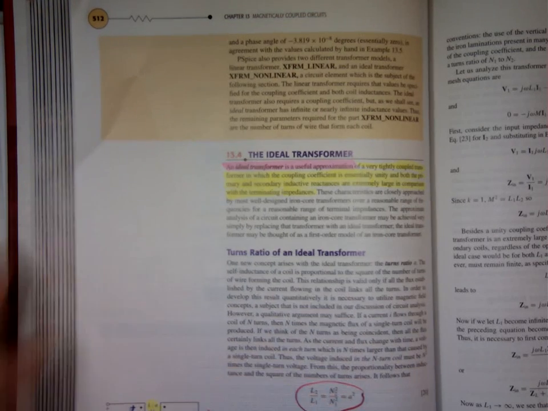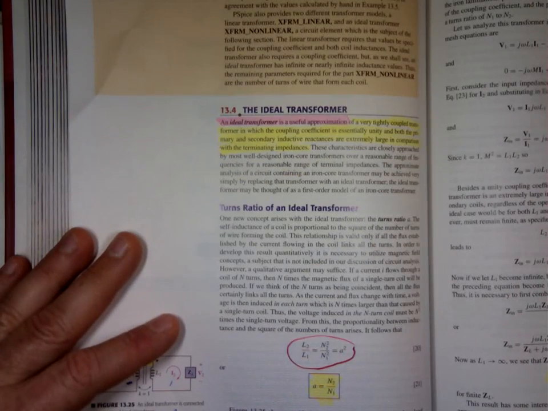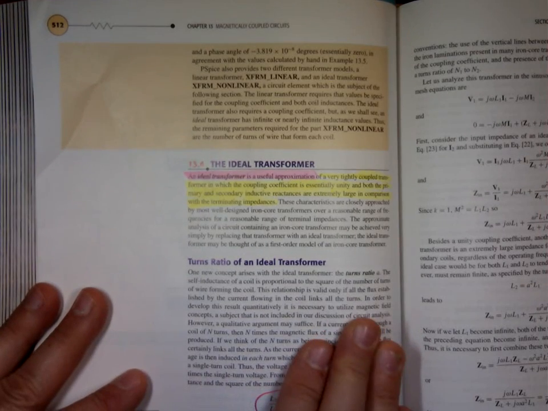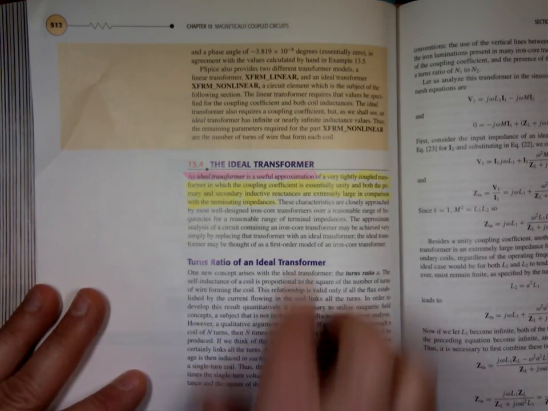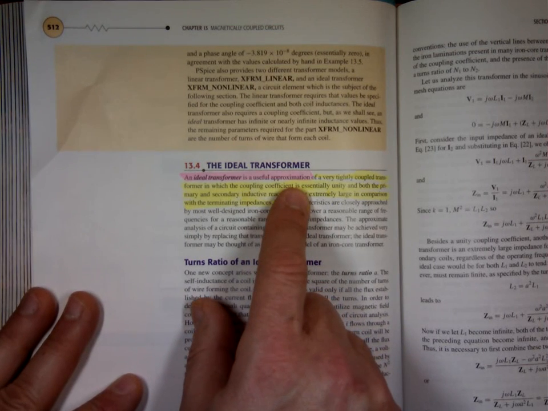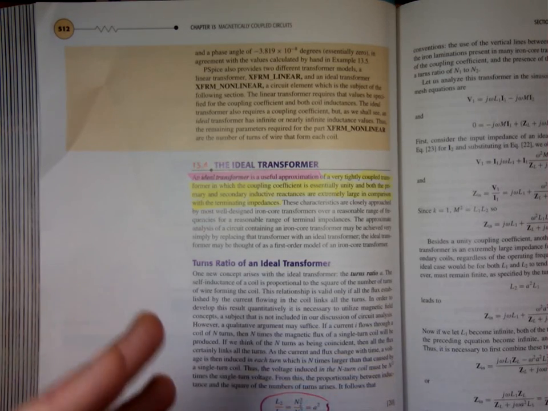Now, we've been talking about transformers, but none of them are really ideal transformers, but we can cheat every once in a while and treat the circuit as an ideal transformer. It is a useful approximation. It's not really a true value, because in real life there's no such thing as an ideal one. Ideal means the wires have zero resistance in them. The coupling is 100%.